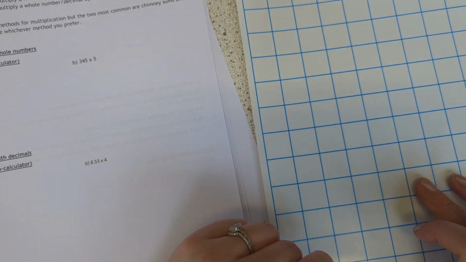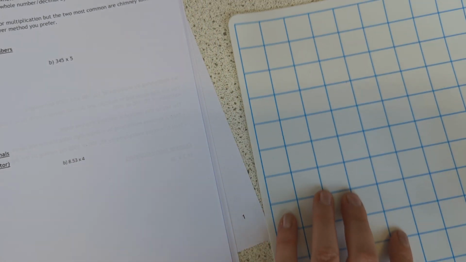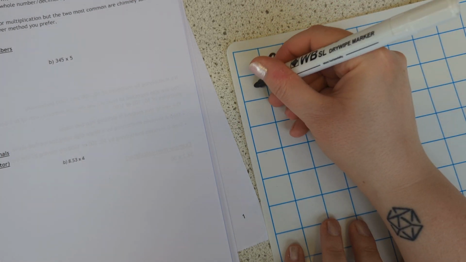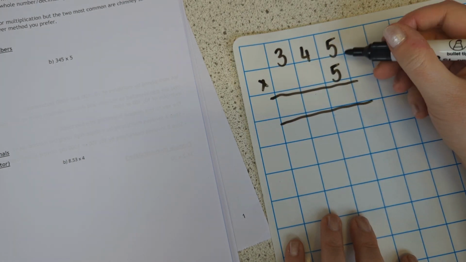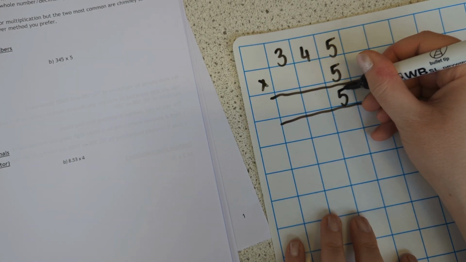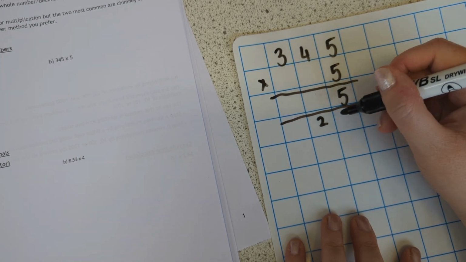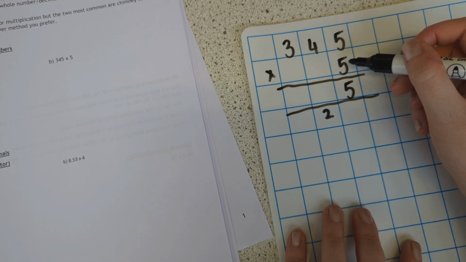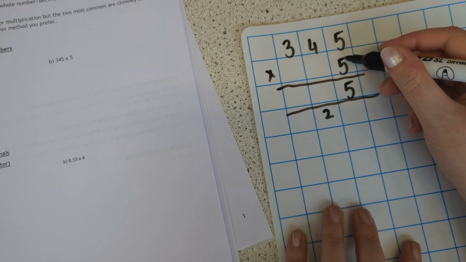So in the next one, we've got 345 times 5. We'll do the more traditional method first, which is the column method. So we've got 5 times 5 is 25. So again, the 5 represents a 1, so it goes in there. And then the 20 is in the tens column, so the 2 goes in there. Then we've got 5 times 4, which is 20.